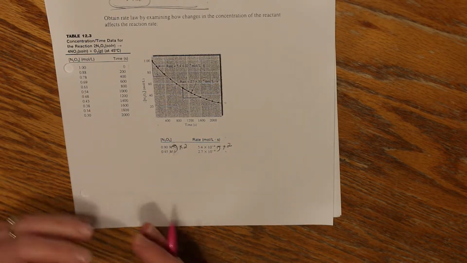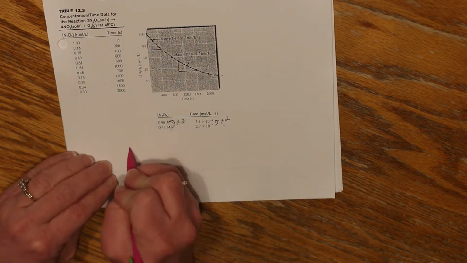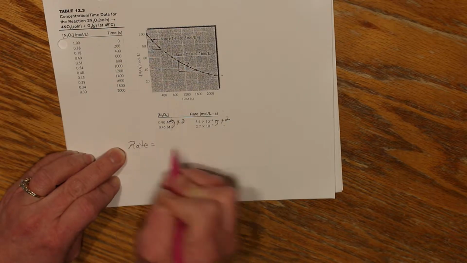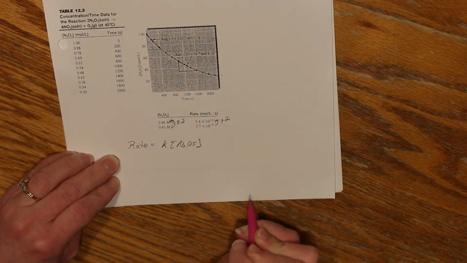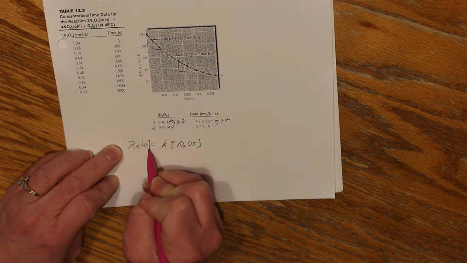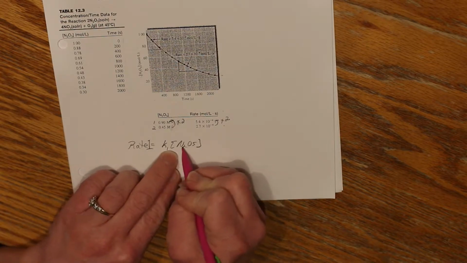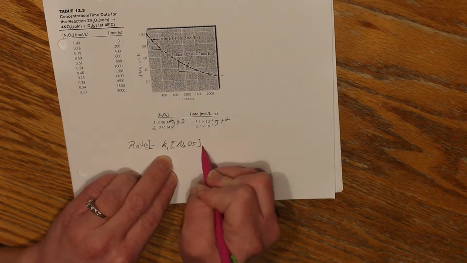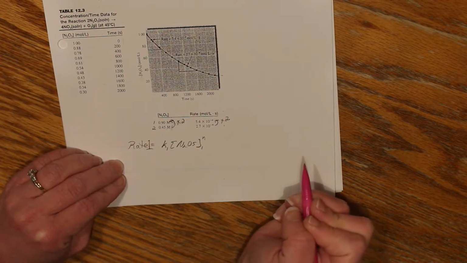But let's prove it. So if you're ever asked to show work, we're trying to come up with the rate law. Well, let's call this 1 and 2. So the rate of 1 will be the rate constant k1, the concentration of N2O5 in trial 1, to some order, and we're trying to find that.